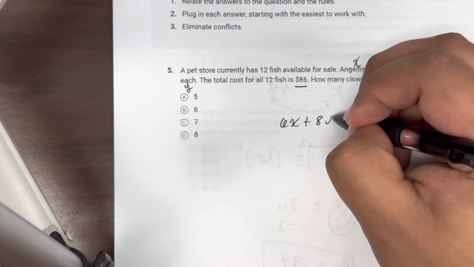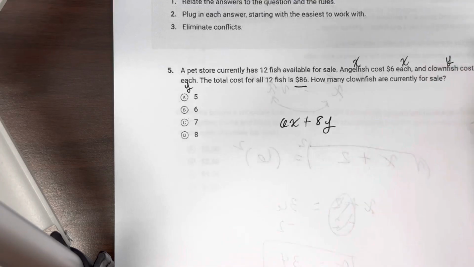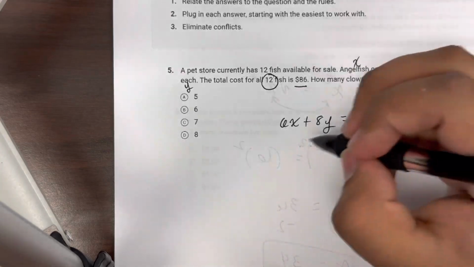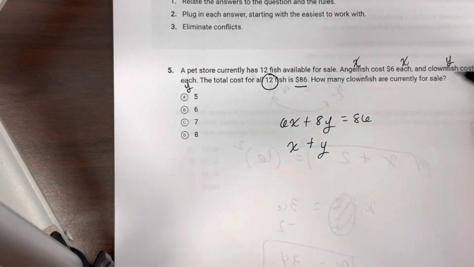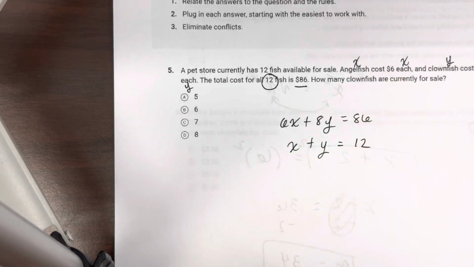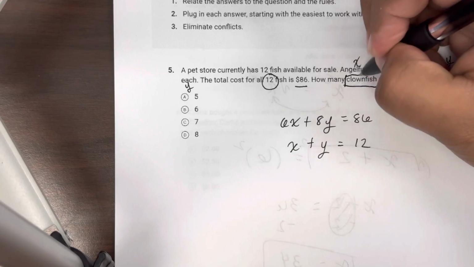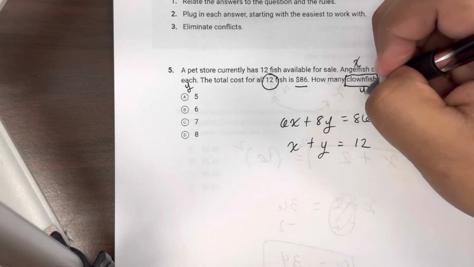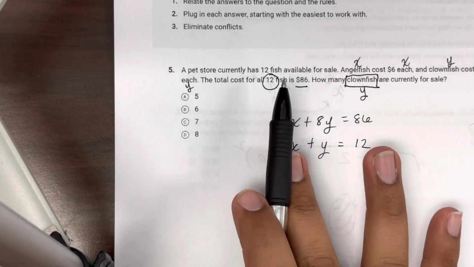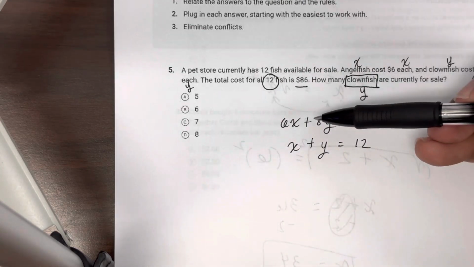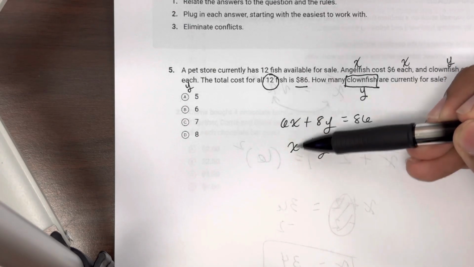6x plus 8y equals 86 because it's talking about dollars. This other number, 12: we don't know how many angelfish, plus we don't know how many clownfish, but we know it equals 12. And then you could just mix and match, figure out the work. But how many clownfish are we currently looking for? That's why I'm going to use the elimination method. Don't forget the elimination method is canceling out one so I can solve for the other. So in this case, because we want y, I need to cancel x.